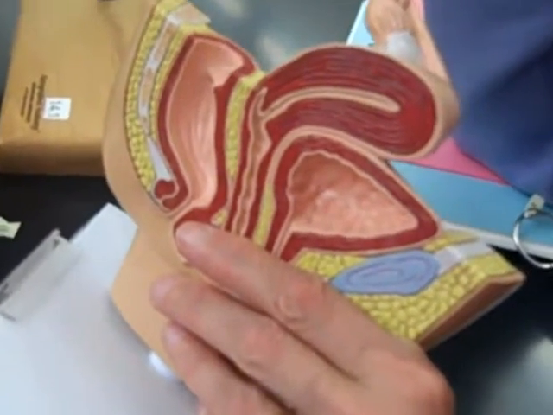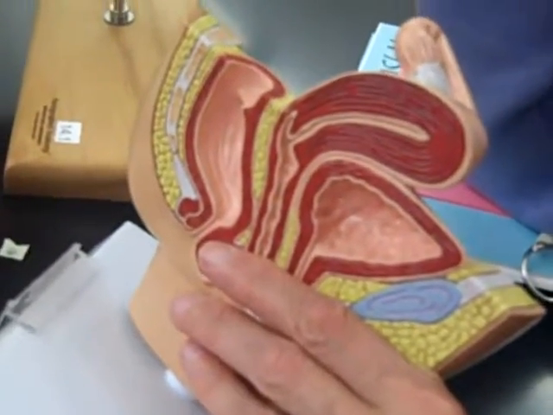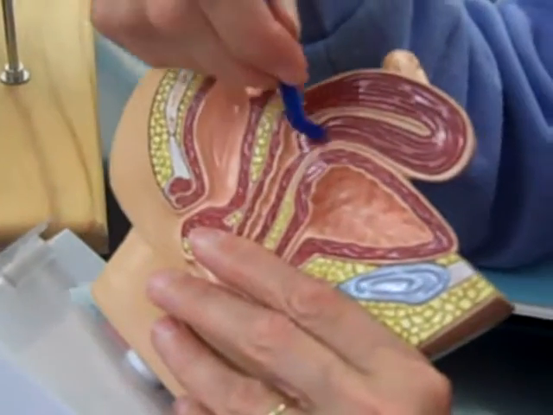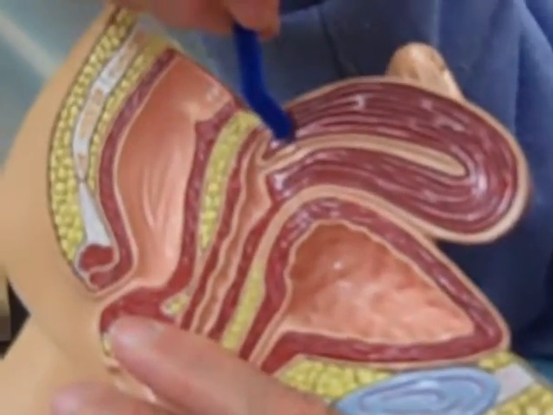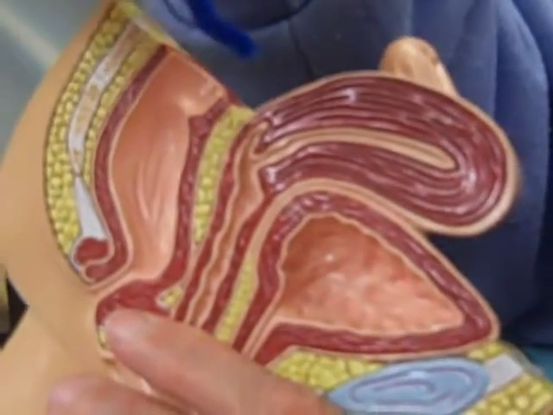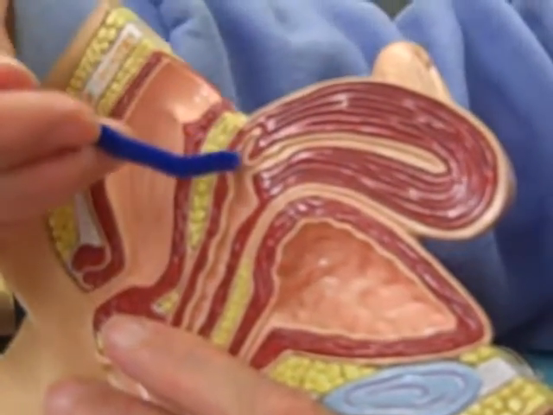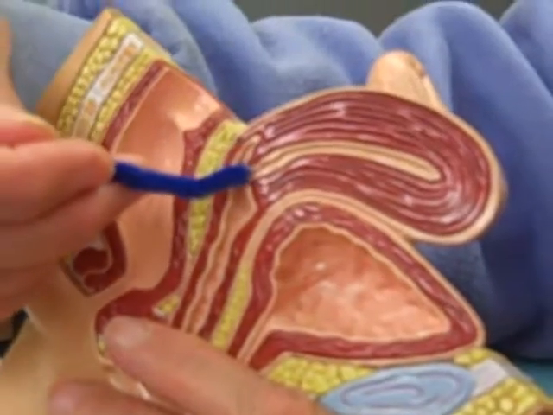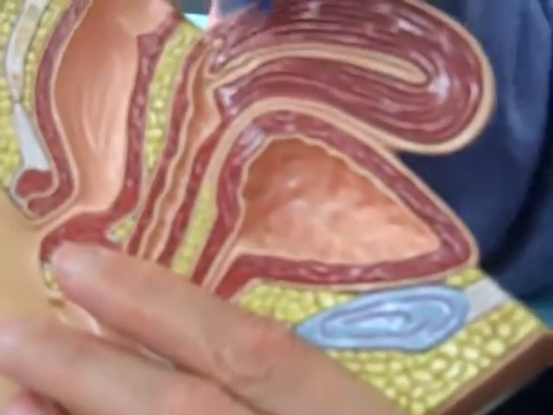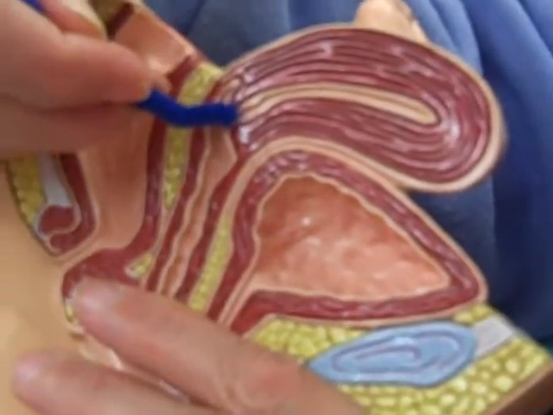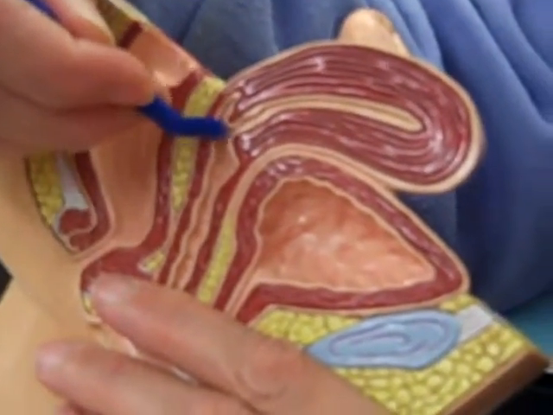What region is this? The cervix is the narrow bottleneck of the uterus. External os and cervical canal. Okay, the external os is the exit of the uterus.